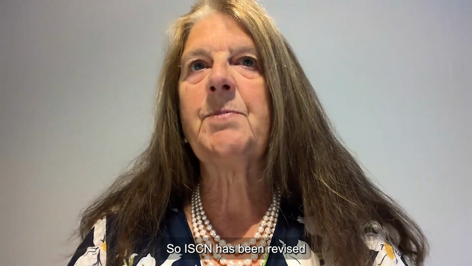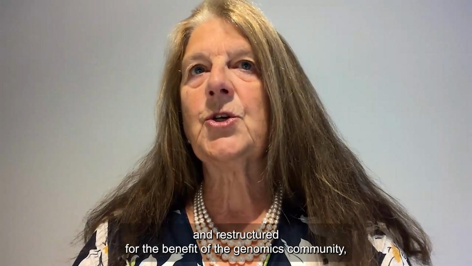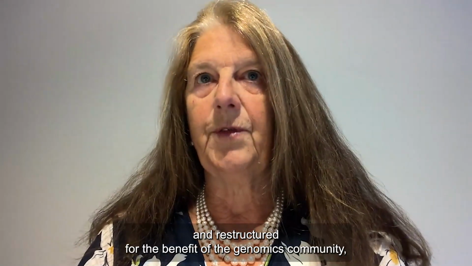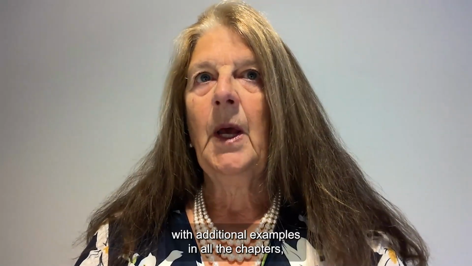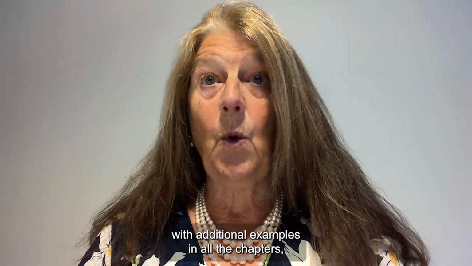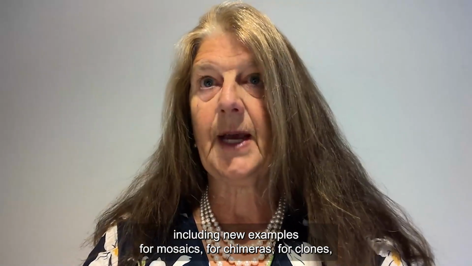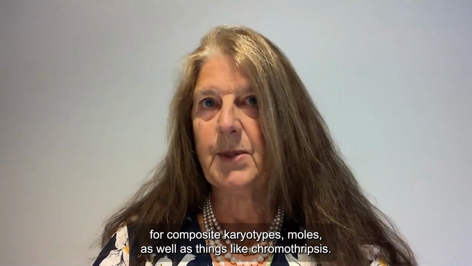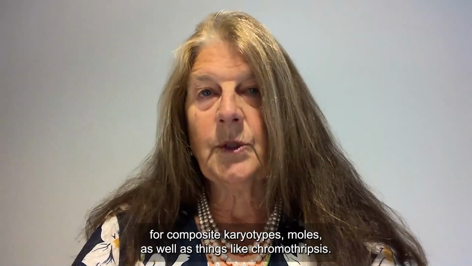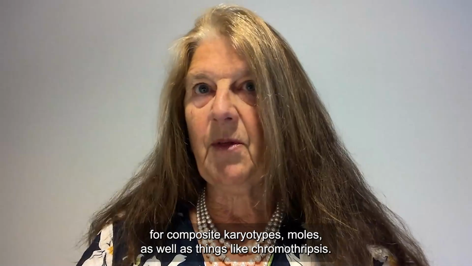So ISCN has been revised and restructured for the benefit of the genomics community, with additional examples in all the chapters, including new examples for mosaics, for chimeras, for clones, for composite karyotypes, moles, as well as things like chromothripsis.